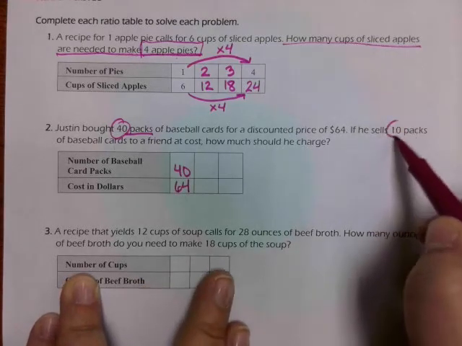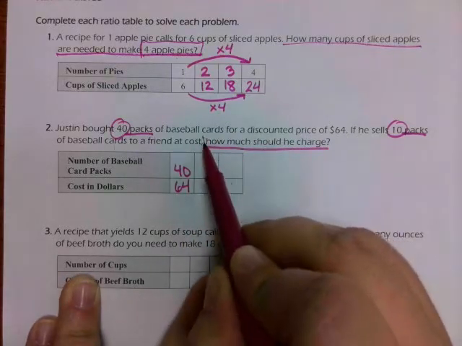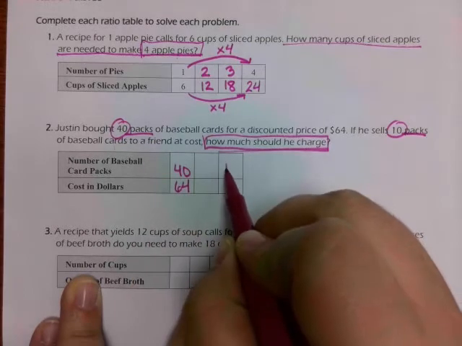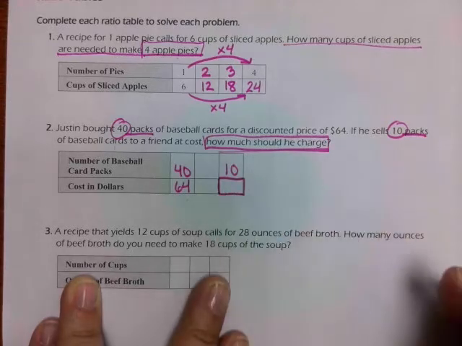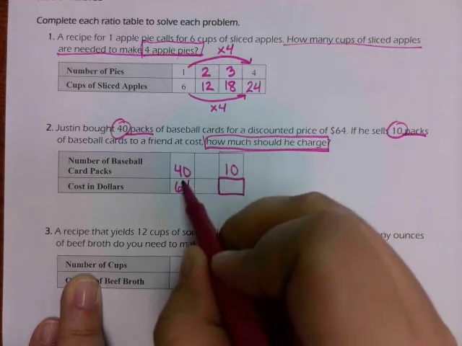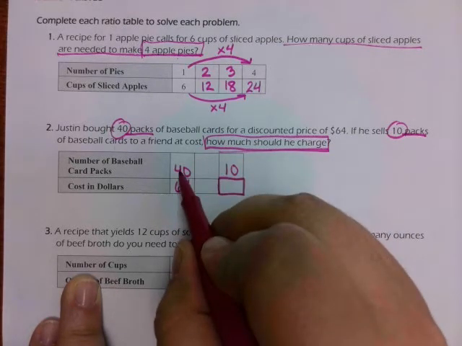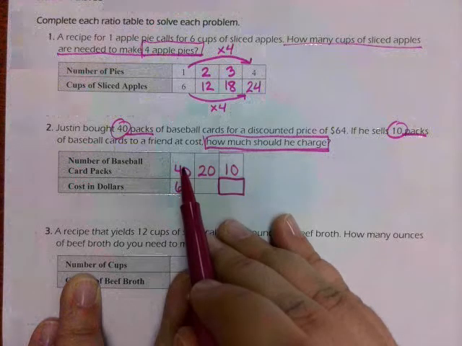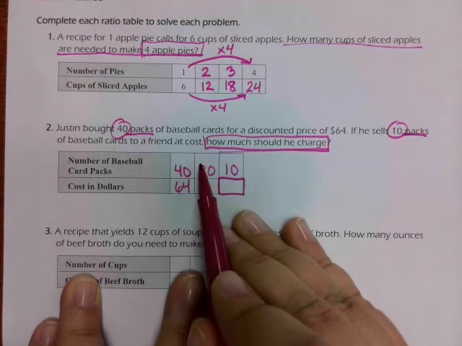If he sells 10 packs of baseball cards to a friend at cost, how much should he charge? So we want to know, if he sells his friend 10, we want to know the cost in dollars. So we're trying to find this piece right here. Now, I'm going to address that in a second, but what if we go from 40 down to 20? Because that's a big jump from 40 to 10. What if we just go to 20? That's half of his cards. So half of 40 is 20.